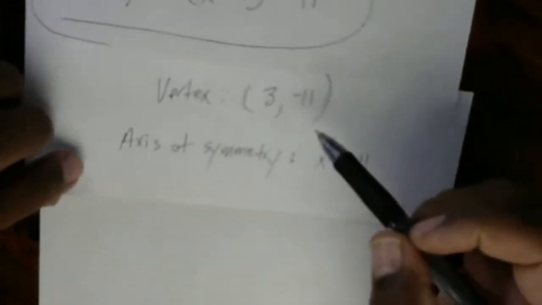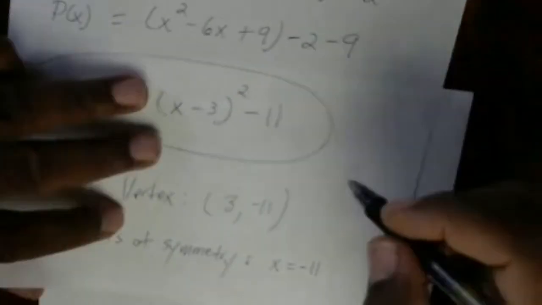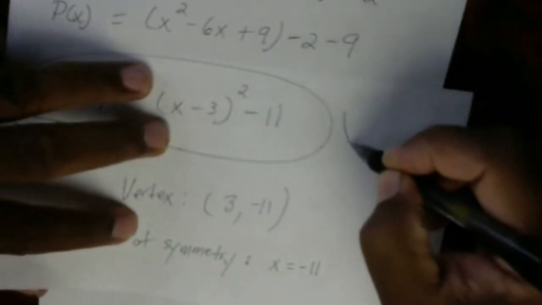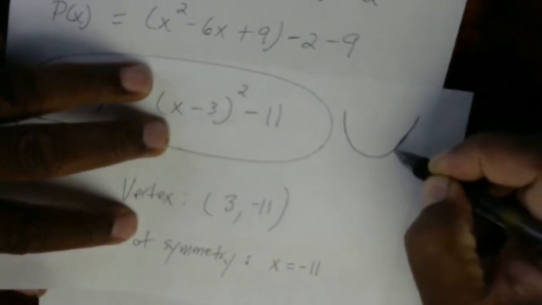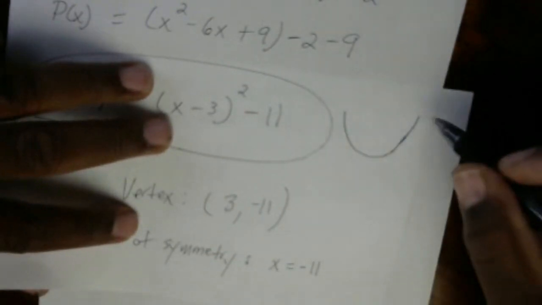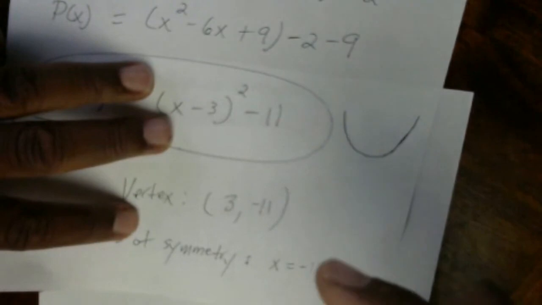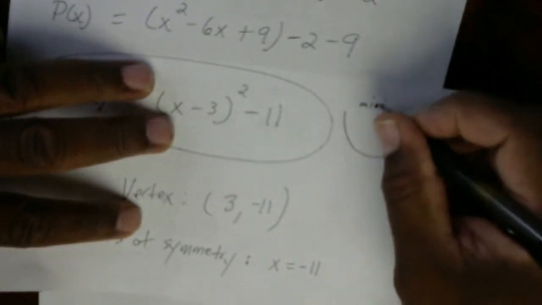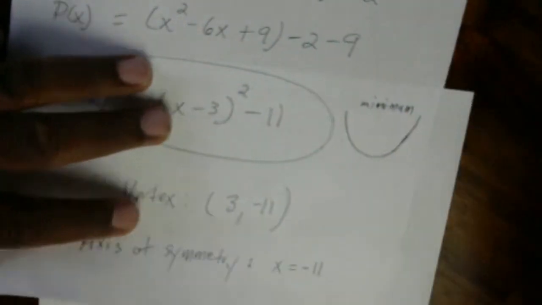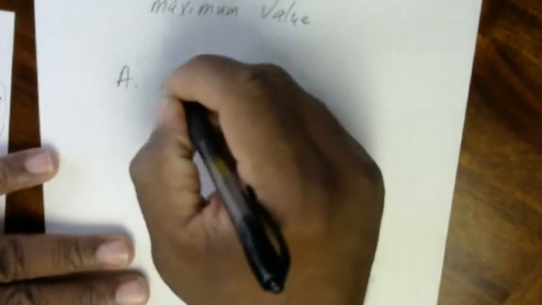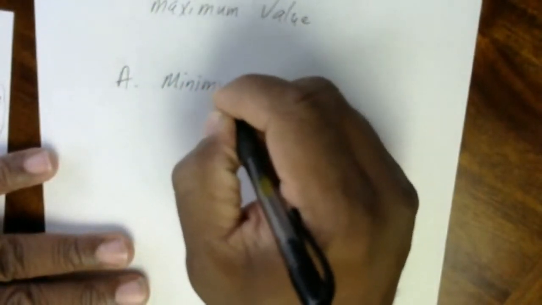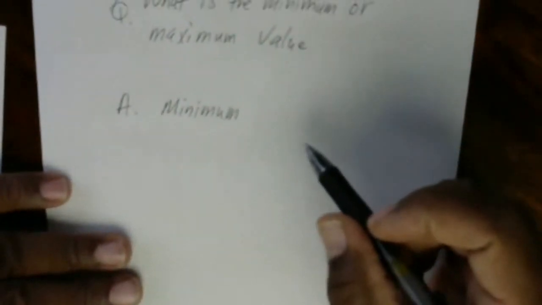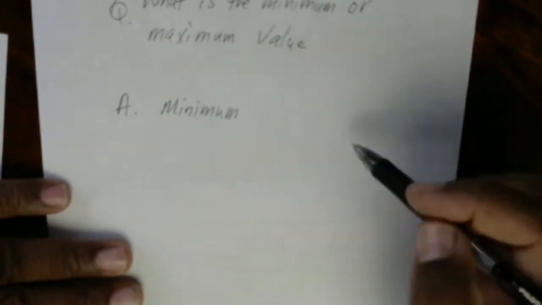Well, keep in mind when we graphed from earlier, our graph looked something like this, right? It was a U-shaped graph, and when we put it in our calculator, we determined that it was a minimum graph, right? So this would be a minimum. And we can determine that just based on the U shape of our graph.